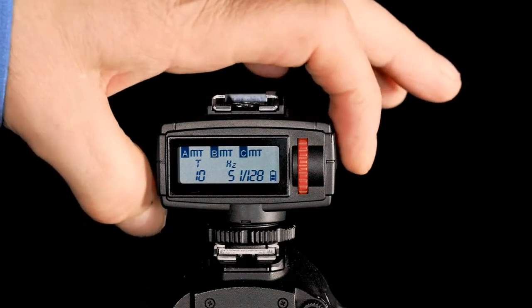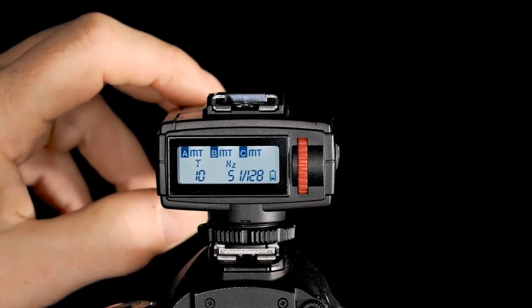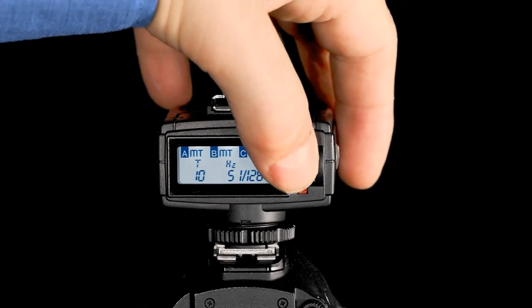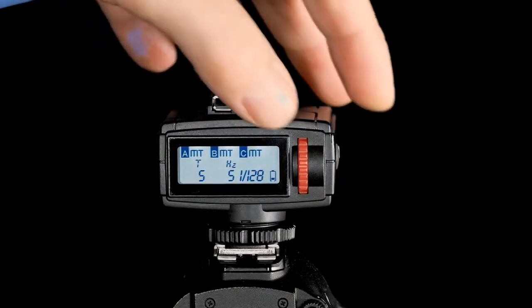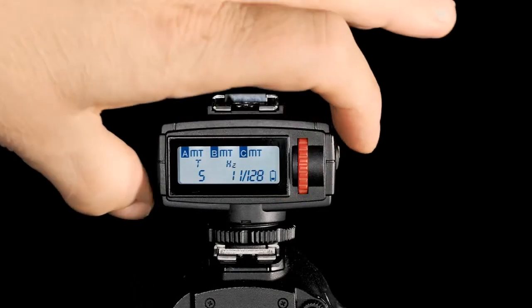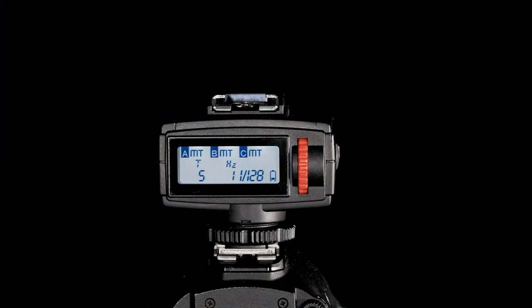I'll show another example. Let's say I set T to 5 and I set hertz to 1. So now I'm saying I'm going to fire the flash 5 times at a rate of 1 flash per second. So that will take 5 seconds to run through. You can see some more examples of this in the user manual.